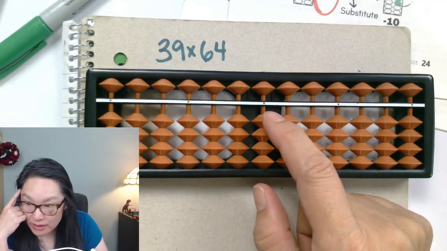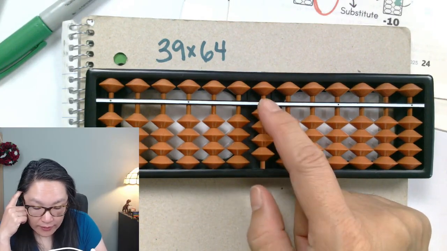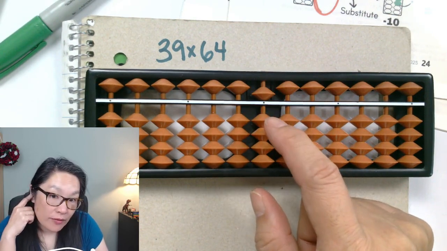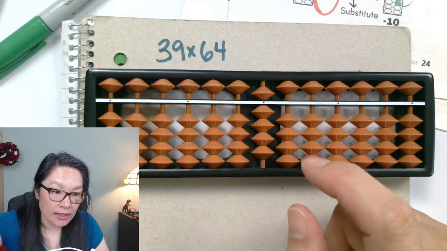When we count it, it works exactly the same. 1, 2, 3, 4, and then we have 5. The top bead will always be the value of 5. So we have 5, 6, 7, 8, 9. Cat, did that make sense?